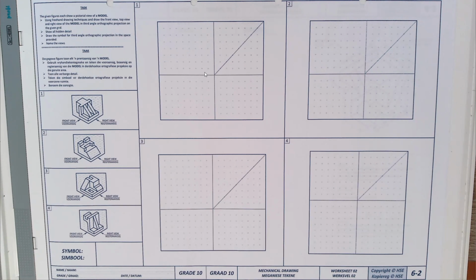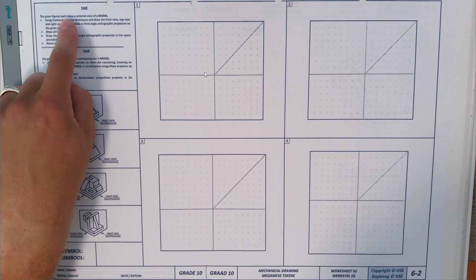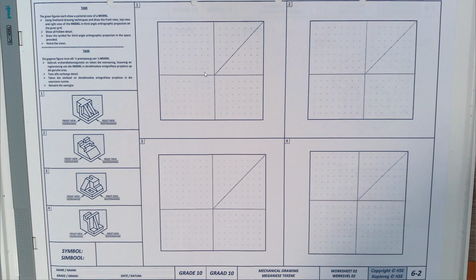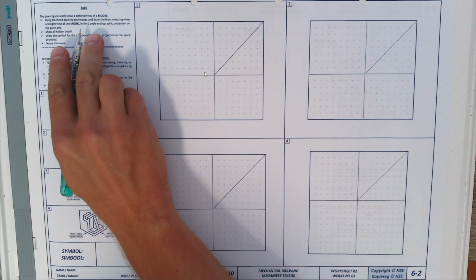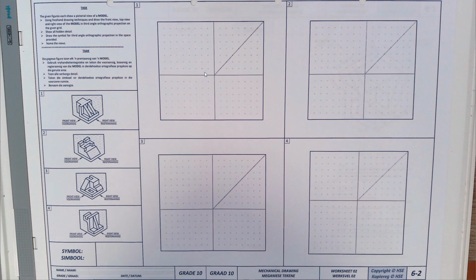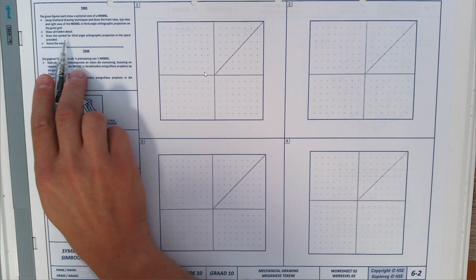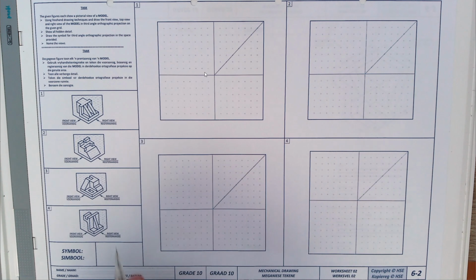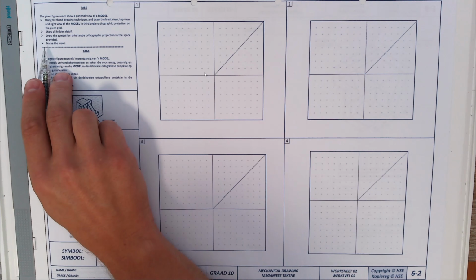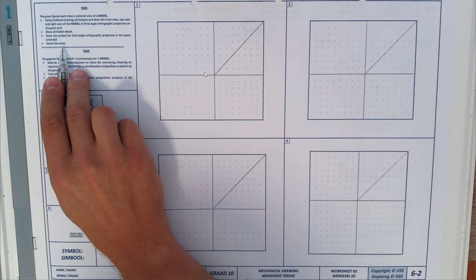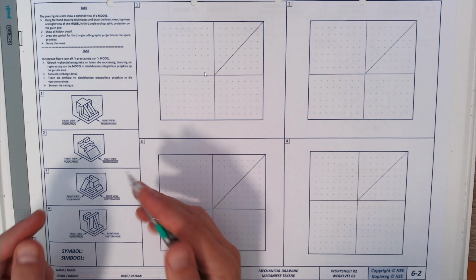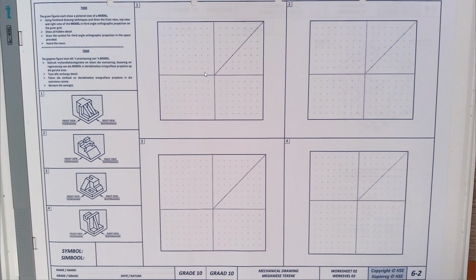In today's lesson, we are going to look at a mechanical drawing in the Grade 10 EGD Workbook, page 6-2. Let's start by reading the task. The given figures each show a pictorial view of a model. Use freehand drawing techniques and draw the front view, top view and right view of the model in third angle orthographic projection on the given grids. Show all hidden detail and also draw the symbol for third angle orthographic projection in the space provided down here. And also we need to make sure that we name our views. In this video we'll only focus on number 1, and I'll do number 2 and number 3 in separate videos.